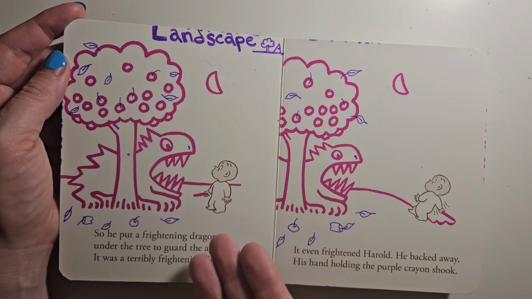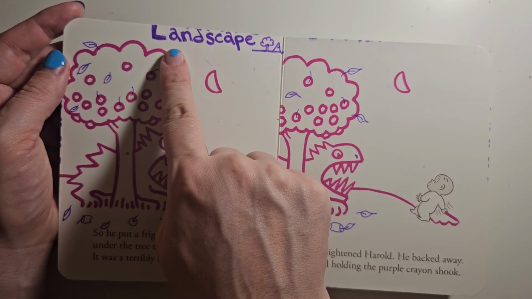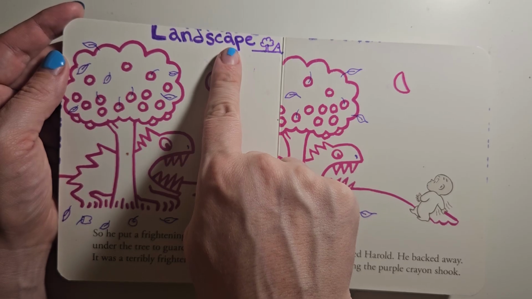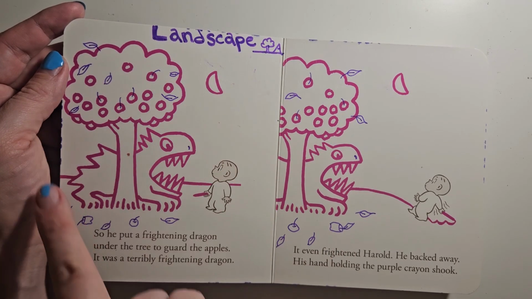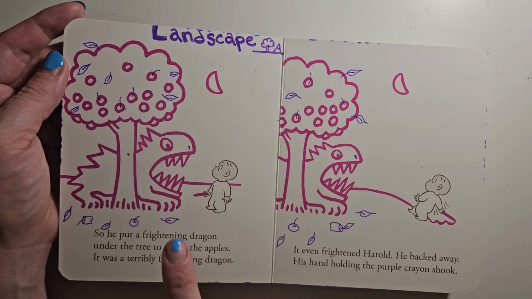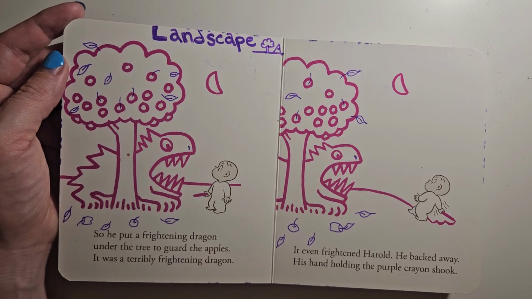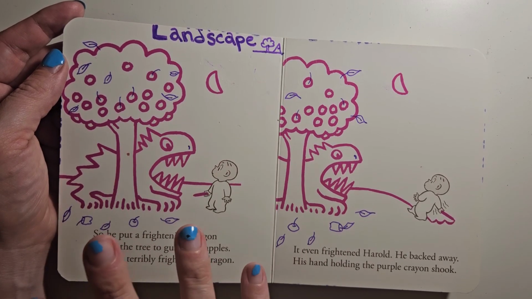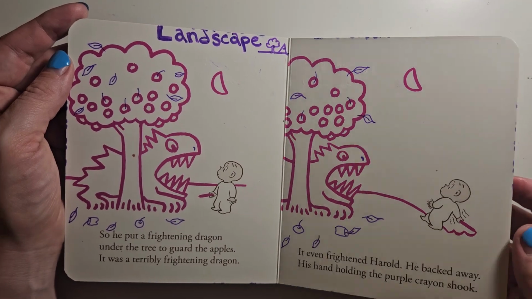This is called a landscape. Can you say land? Very good. Landscape. A landscape is a picture of anything on land. So it could be a tree, it could be an animal, it could be a mountain, it could be a house. The majority of the picture would be land. So this is a landscape. Let's see what happened to Harold.